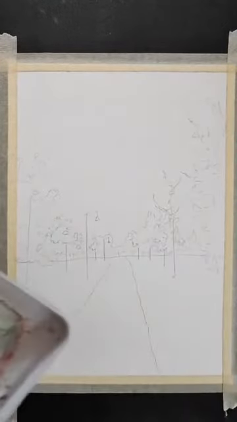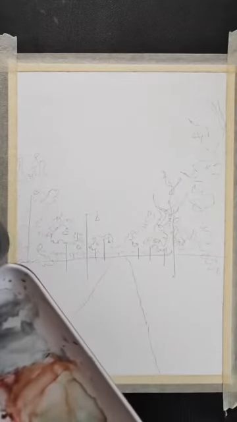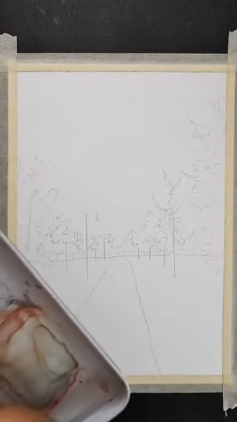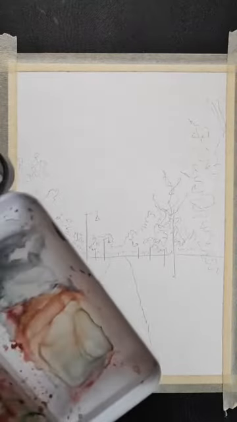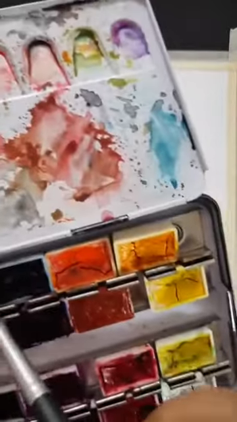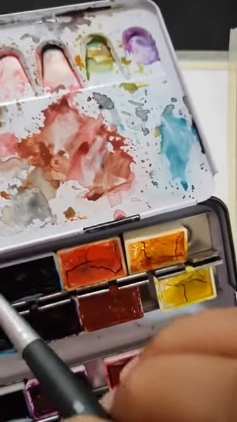The first layer in any painting is what we call the wash layer. The wash layer sets the tone. Essentially it is having your classroom ready for class, right? If you don't have your benches in the right place, where is everyone going to sit? So the wash takes care of that.